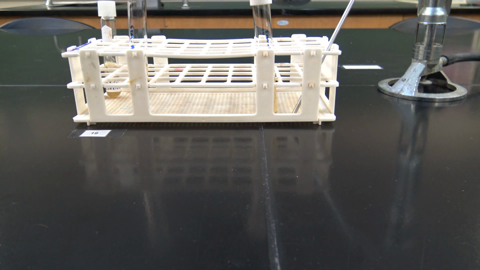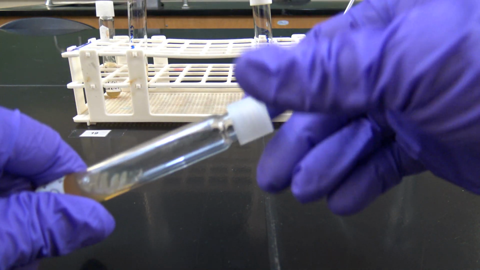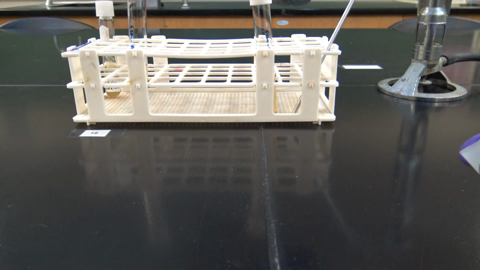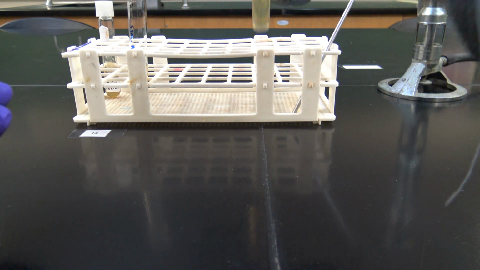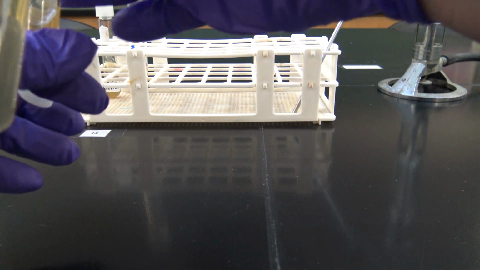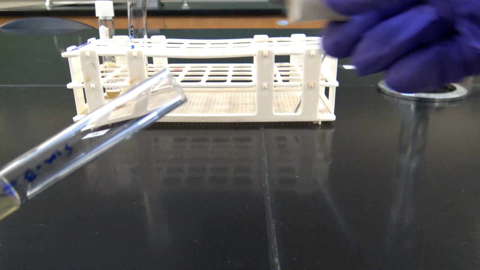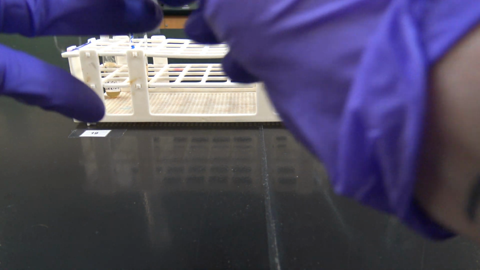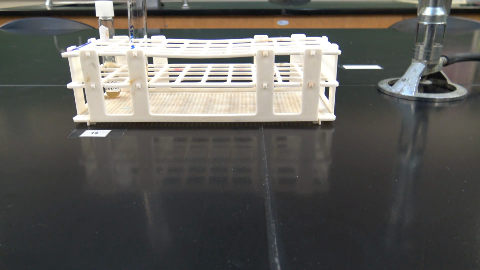Onto our gram negative. Remove the cap from my slant, sterilize in the Bunsen burner. Get my second SIM test here. Sterilize the lip of that in the Bunsen burner. I know my inoculation straight loop has been away from any contaminating surfaces, so it's ready to go.